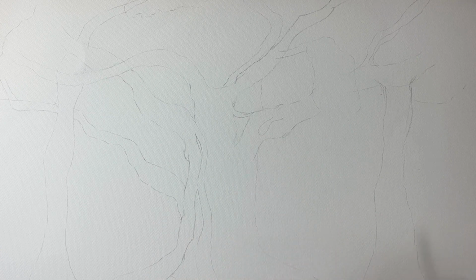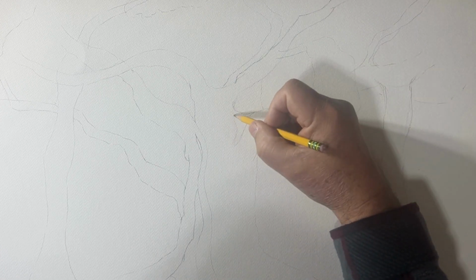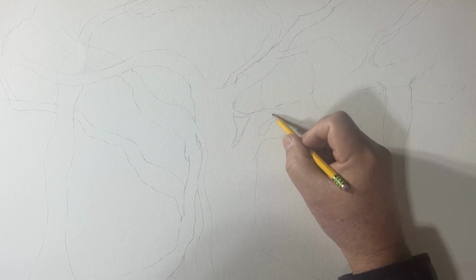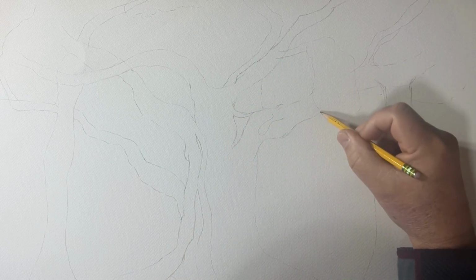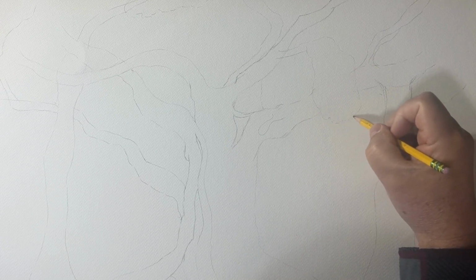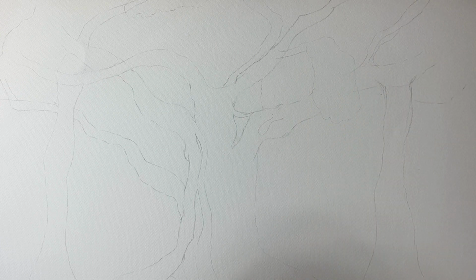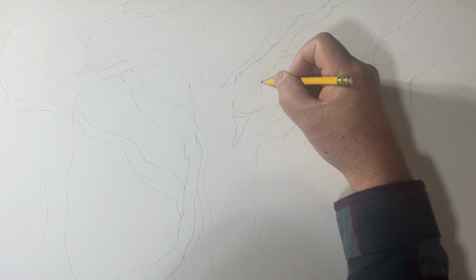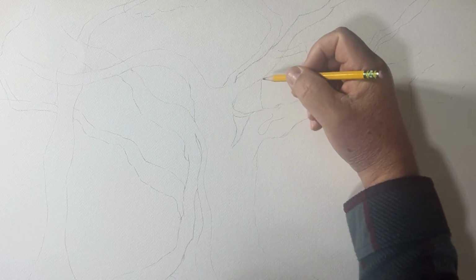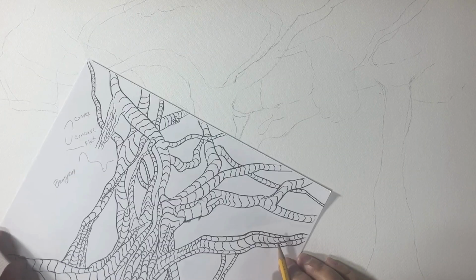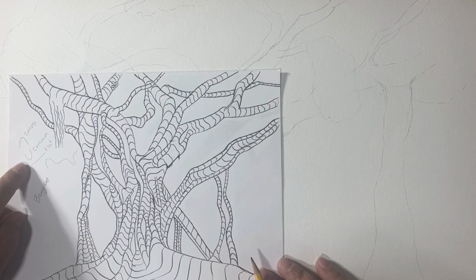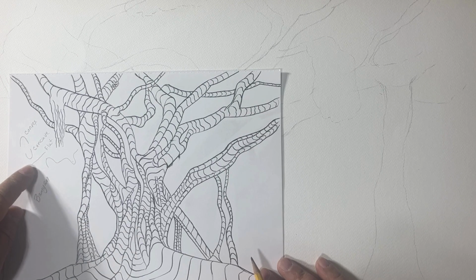So you can see here in the drawing that if all we do is outline where the limbs and the aerial roots are going to be, it looks like a line drawing, but we can't really tell which areas are going to be concave and which areas are going to be convex. So the next thing that I want to do is use my little diagram like I showed you guys here, and decide which areas are going to be convex, which areas are going to be concave, and which areas are going to be flat.